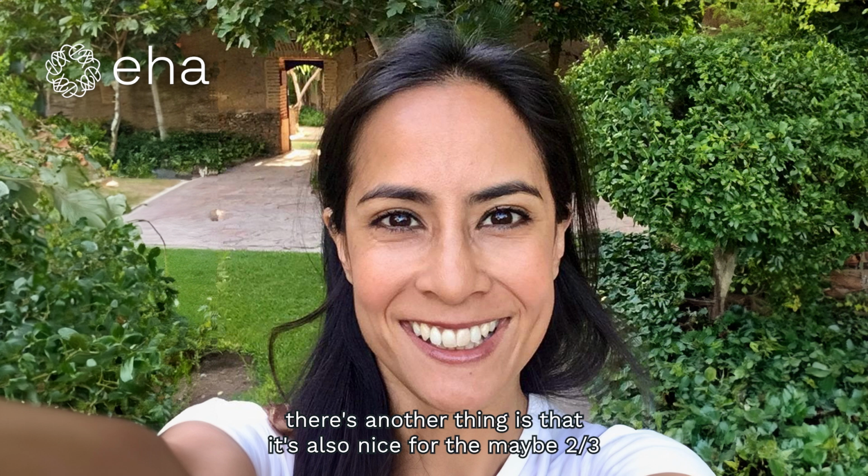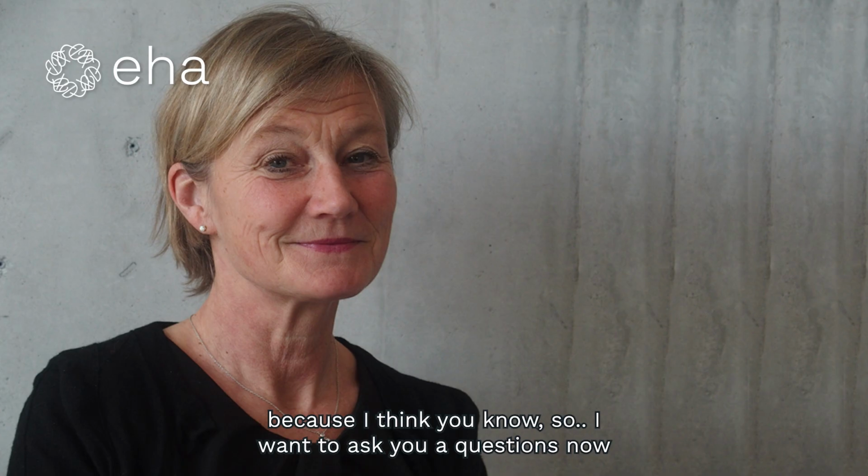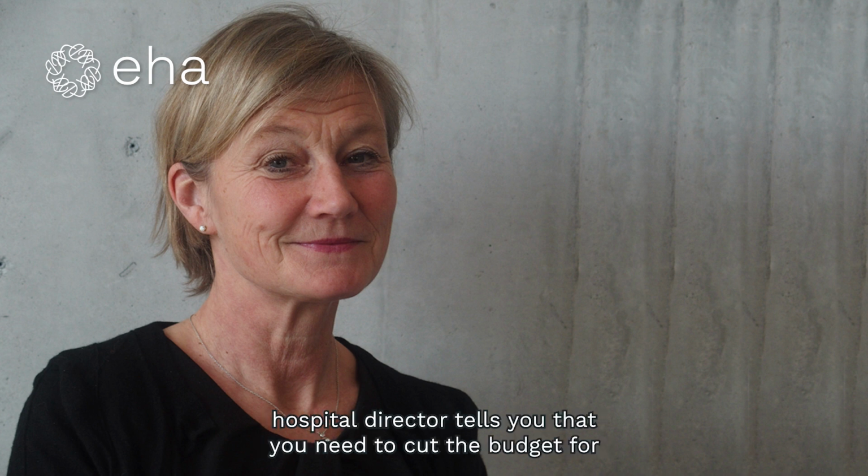I think you're right. I think that makes a big difference. You would manage them the way that you would a low-risk MDS patient with anemia, but it's just giving you a high level of confidence that this is what's going on. So I think that's nice. Another thing is that it's also nice for the maybe 2/3 that do not have a mutation, because then you can say this is not what's going on.